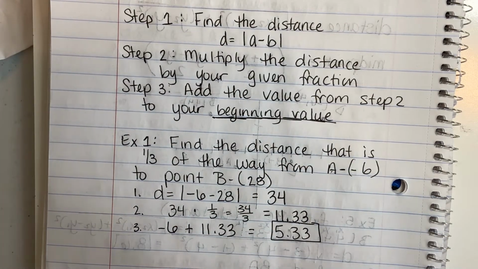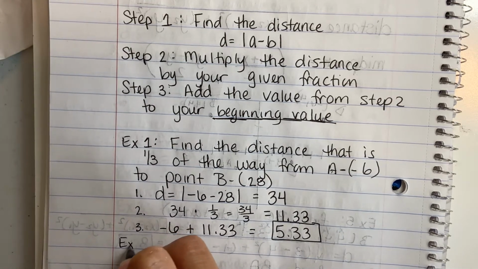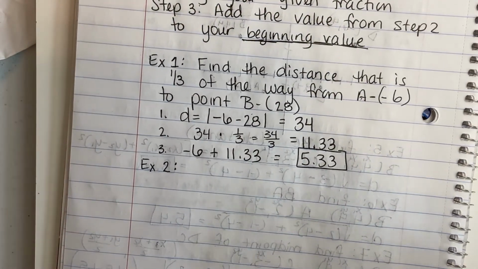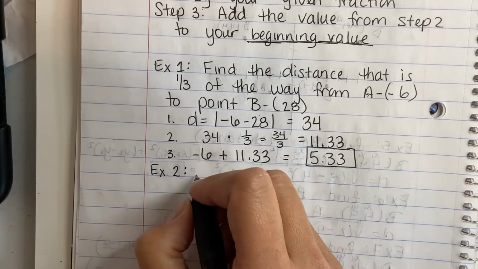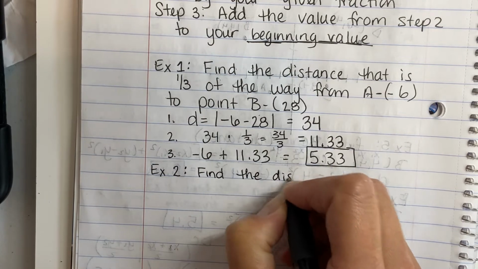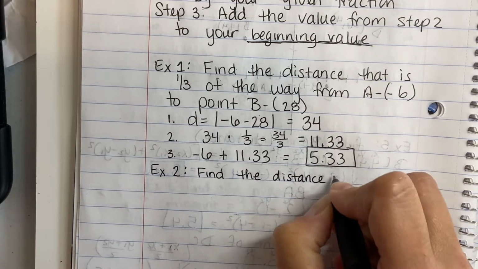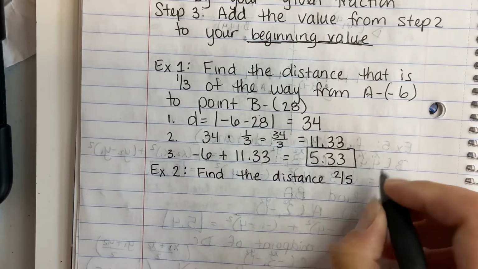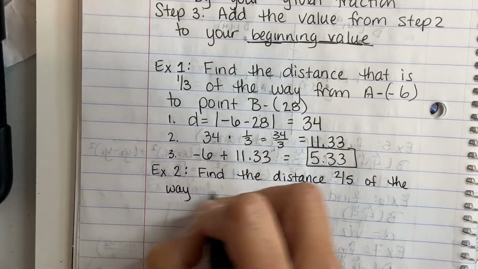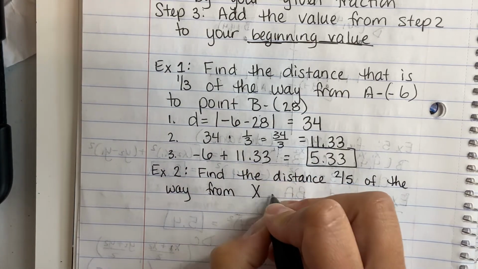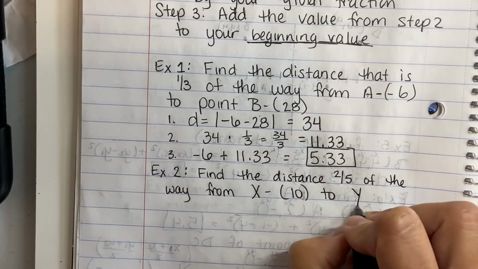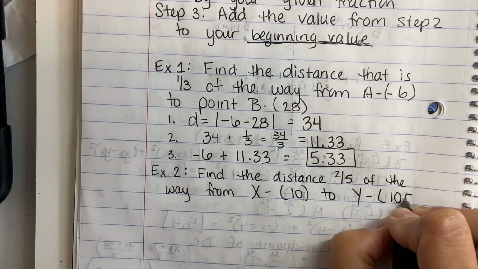All right, let's do another one. Example 2. We'll move this up a little bit. Find the distance two-fifths of the way from X, which is at 10, to Y, which is at 105.